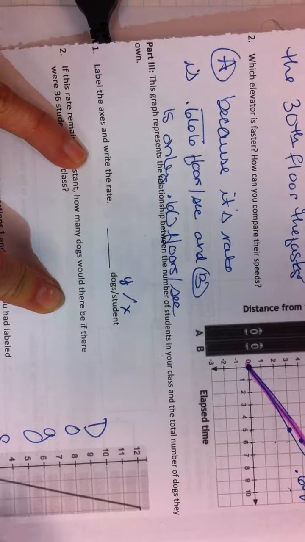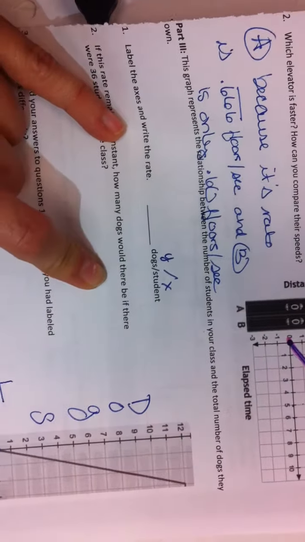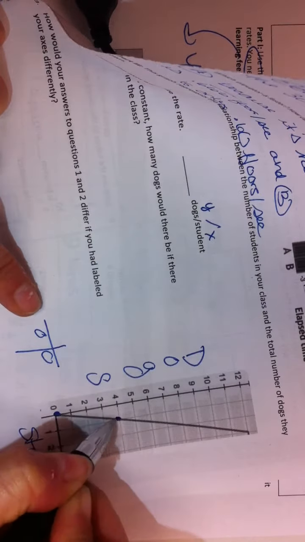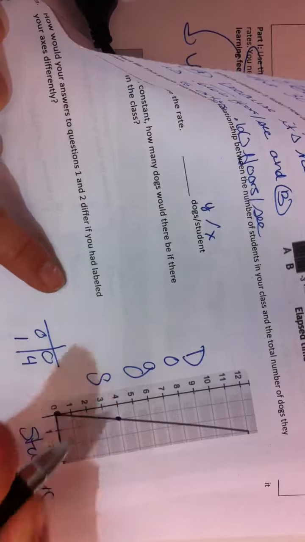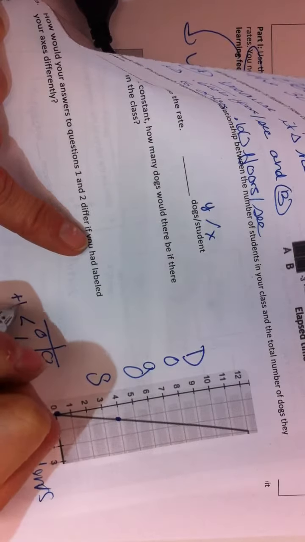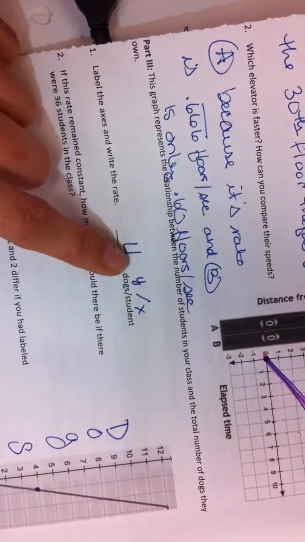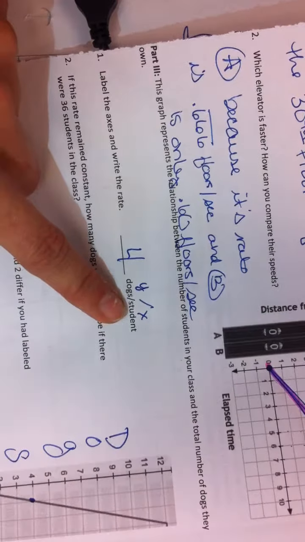All right. So label the axes and write the rate. Well, I have 0, 0. Remember, rate, you make a table. I've got 0, 0. Find another point. There's a perfect point right there. So that's 1, 4. Find the rate. We had to add 1 here and we had to add 4 here. It's y over x, or positive 4 divided by positive 1, which is 4. So it's going to be 4 dogs per student. That's a lot of dogs per student, but still, 4 dogs per student.